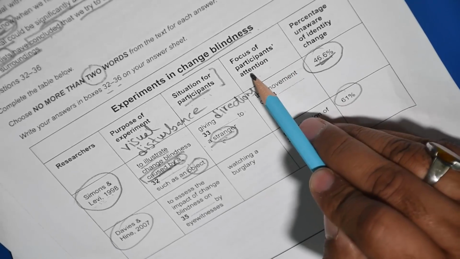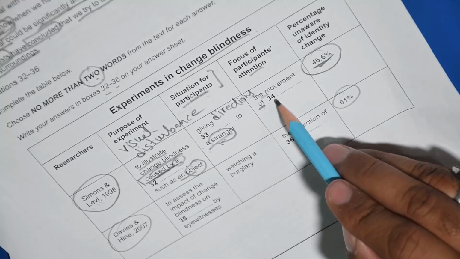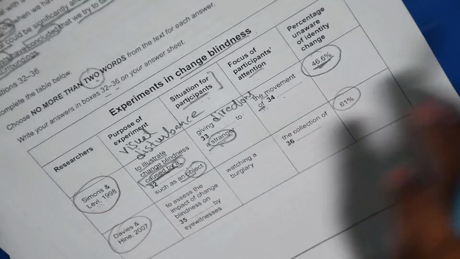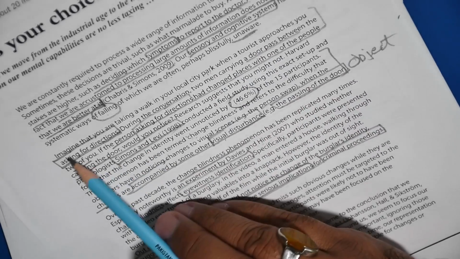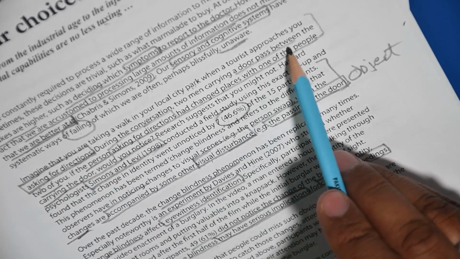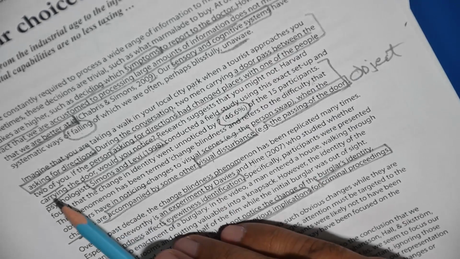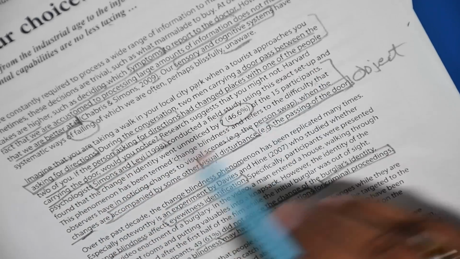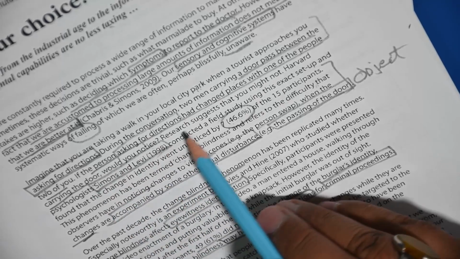Focus of participants' attention. The movement of something. They were moving something. So focus of participants' attention was actually the movement of something. And remember, no more than 2 words. So movement of what? Now the answer is going to be there. I mean, all these answers are going to be here. We got to see movement of what? Okay, approaches you asking what. During the conversation, two men carrying a door pass between. Now pass between. Okay, let's go on. Two of you. If the person asking direction changes places with one of the people carrying the door, would notice and all that.